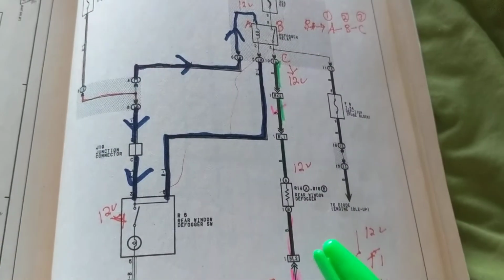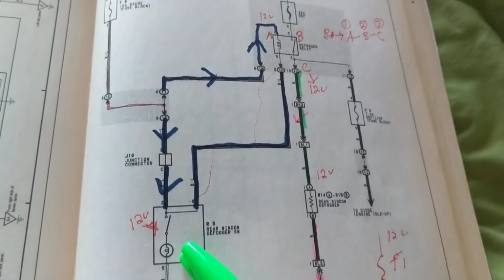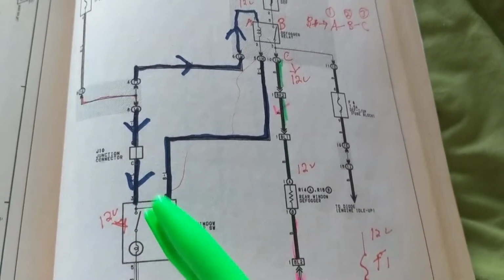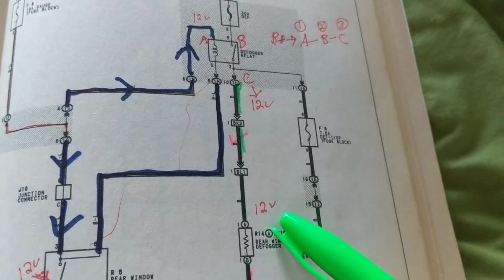And again, the defogger doesn't work. What do I do first? Pay attention to this. This is a good sign, right? Again, if this works, we know all of this works. Then we'll work through here.